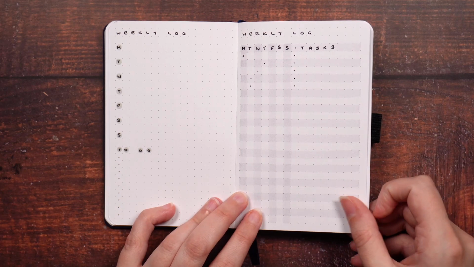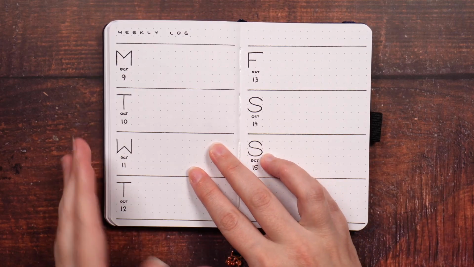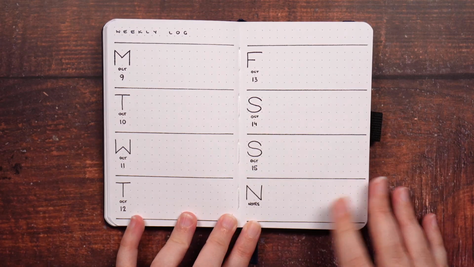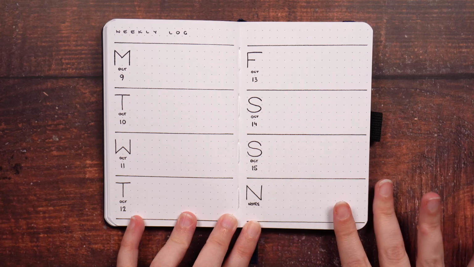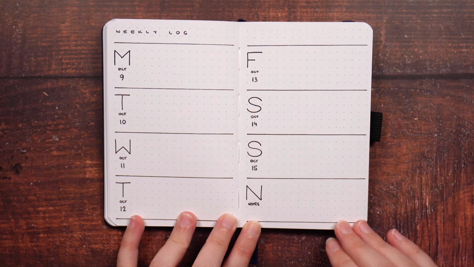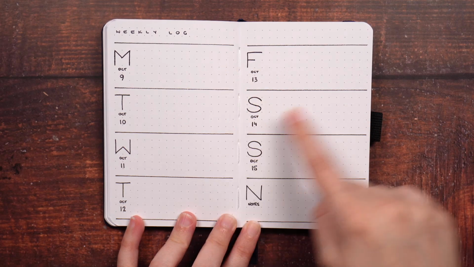If you need more horizontal space to write though, then something like this style of weekly log could be useful. Rather than doing a vertical division of the page at all, we've opted out from that, using the full spread for just 4 sections per page.